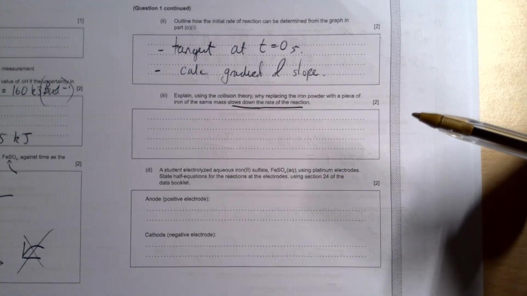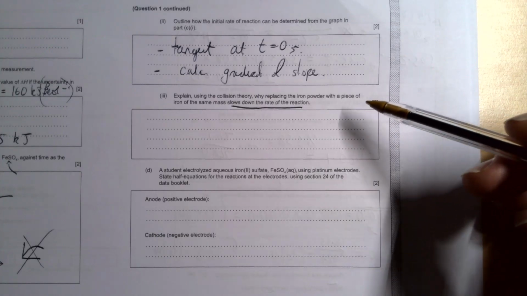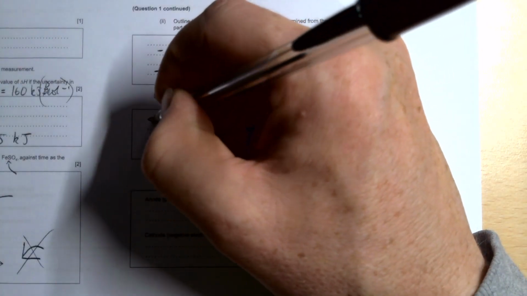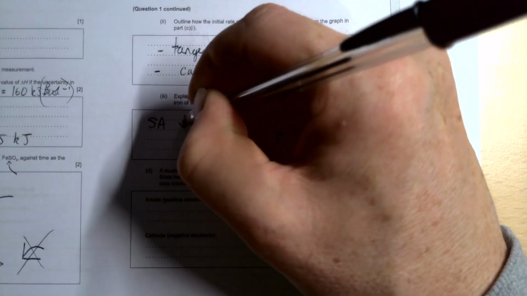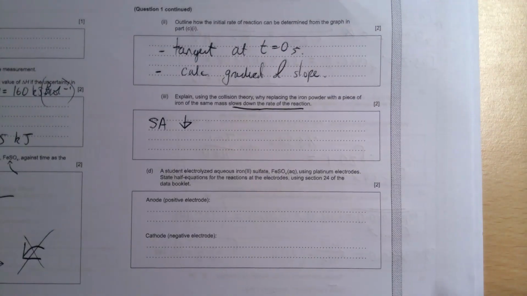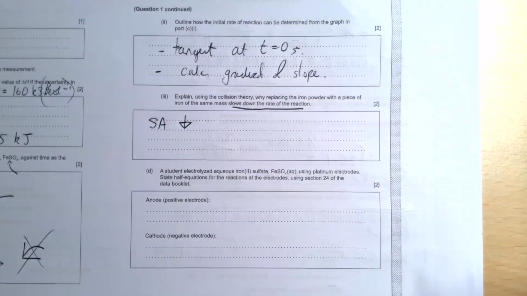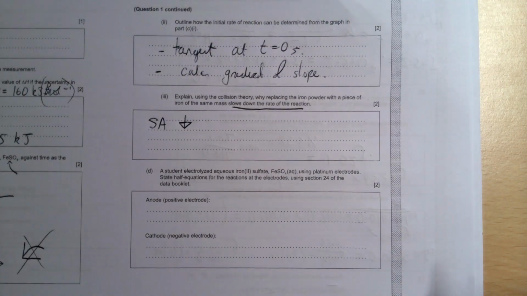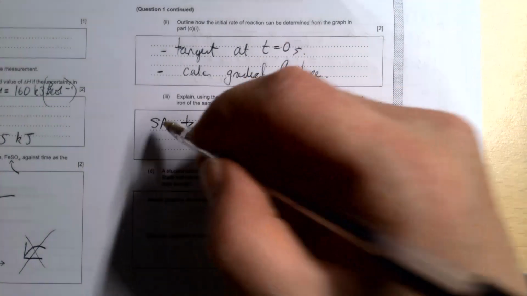Answer it directly. Now you all know the answer to this, that the surface area decreases when you move from a powder to a lump. Straightforward. So just say that. Then talk about surface area to volume ratio. Surface area to volume ratio is why things might cool down quicker if they're very small. But just surface area goes down.